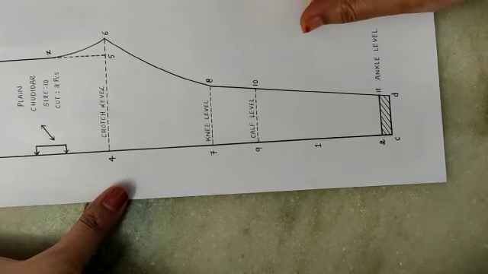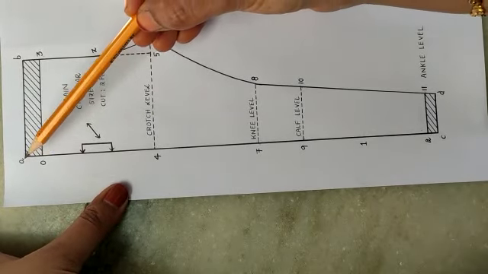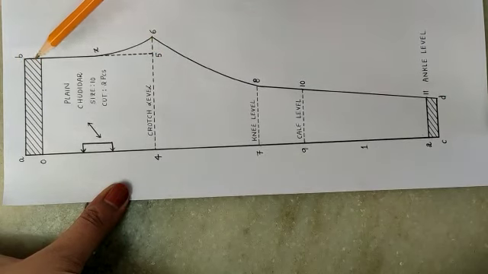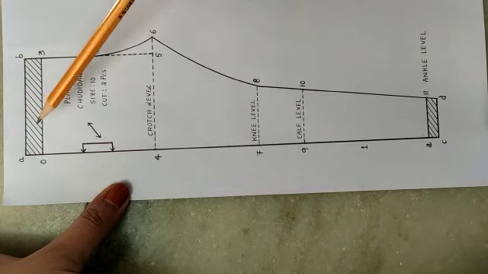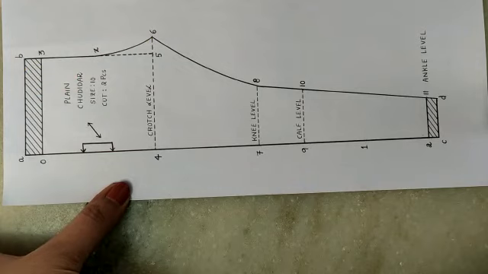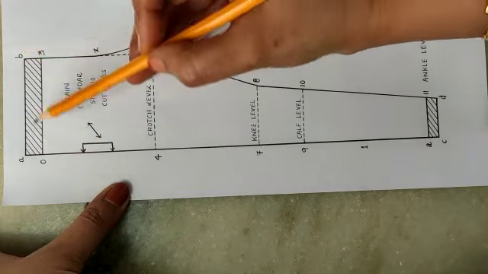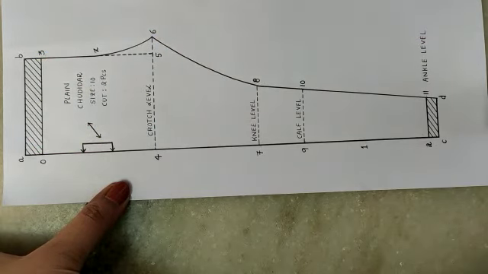And then from point number 0, measure 0 to A upward direction 5 centimeters as well. 3 to B upward direction 5 centimeters. These 5 centimeters we are taking extra for casing in order to form a loop for your drawstring. And then join A and B with a straight line. This 0, A, B, 3 represents your casing for your drawstring.